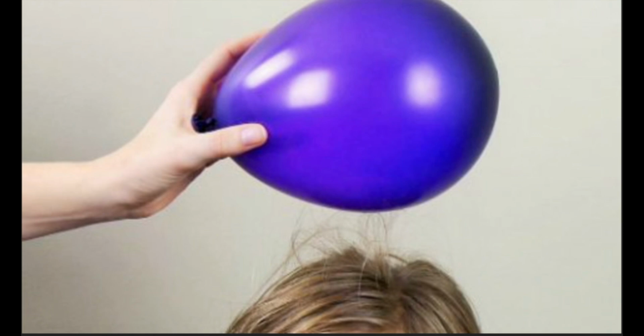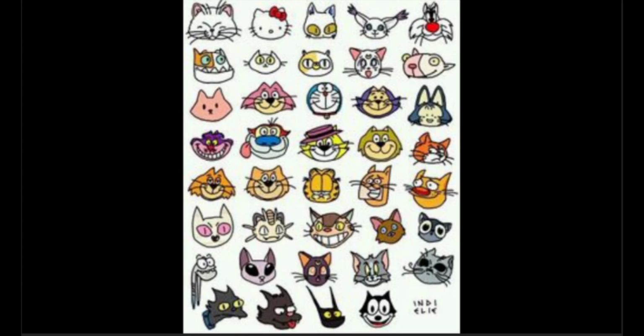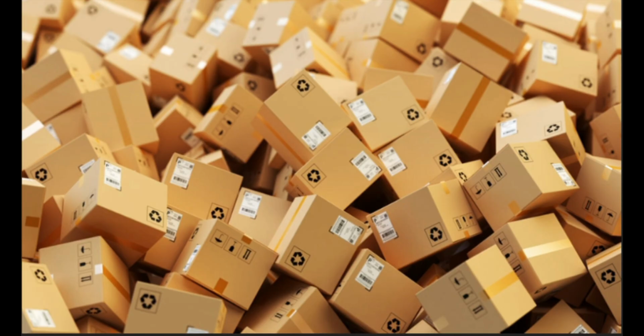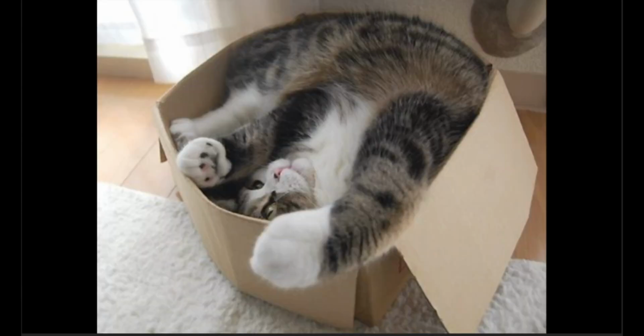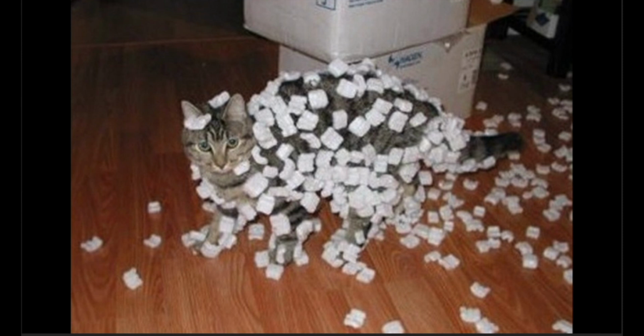Now for the third and last example, you may find this one familiar because it appears in many cartoons. It is when you open a box or package full of styrofoam that comes in to cushion the package, and then a cat jumps in the box, and when it gets out, there is styrofoam sticking to its body all over. This happens in a similar way to the balloon that attracts your hair.